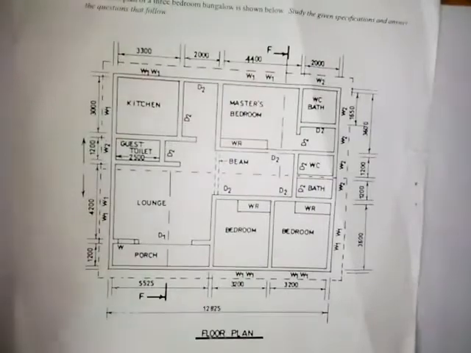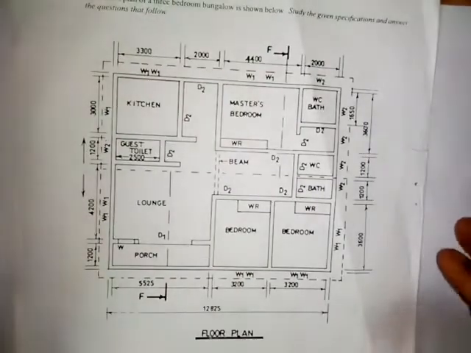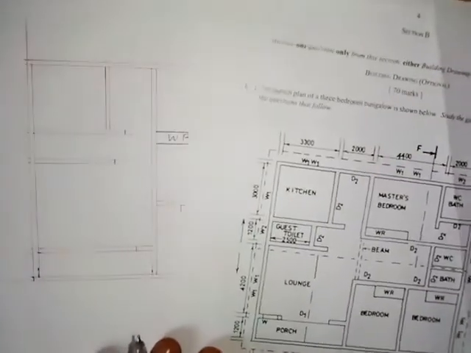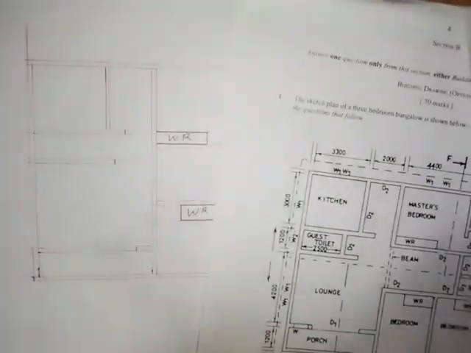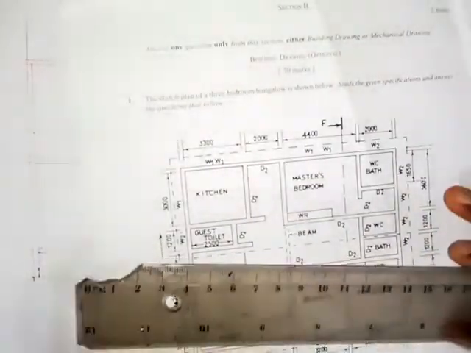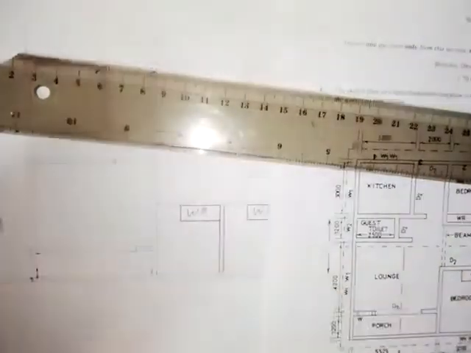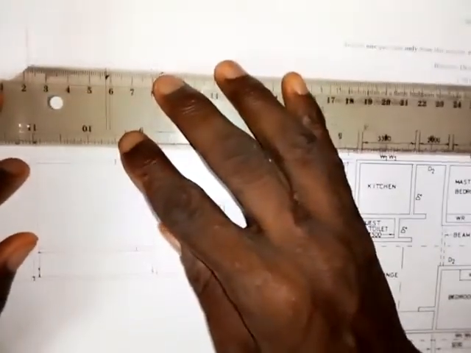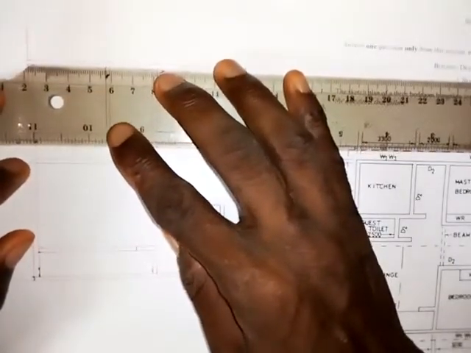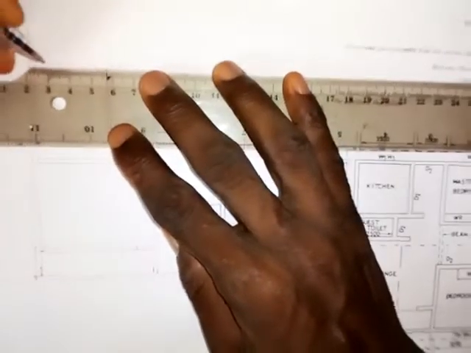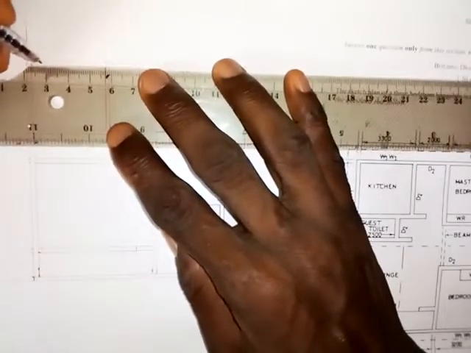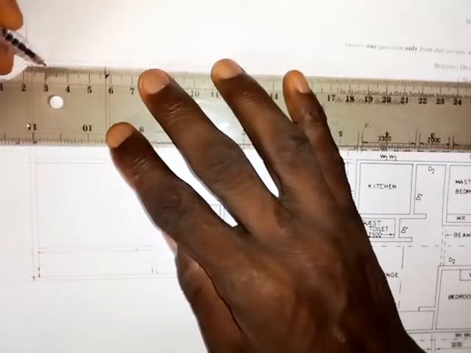So let's position the windows. You have to try as much as possible to centralize the window, but you don't have to worry yourself with that. Just look at the way I'm going to do it. Here we have two windows, so I'm going to position these two windows. The first thing is to try to centralize, to put the windows in the middle of this distance.